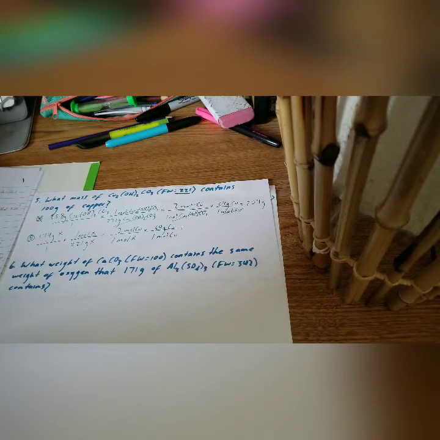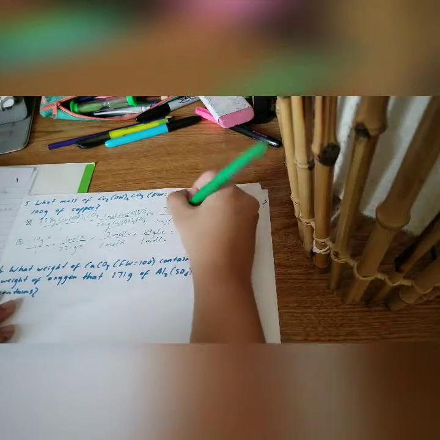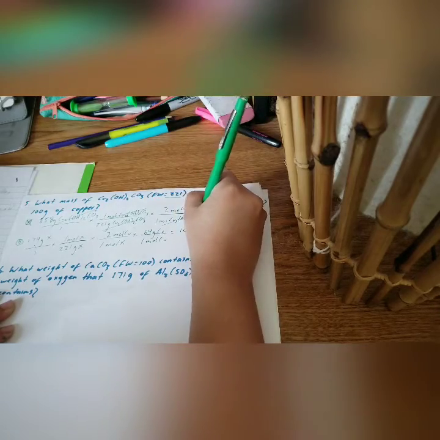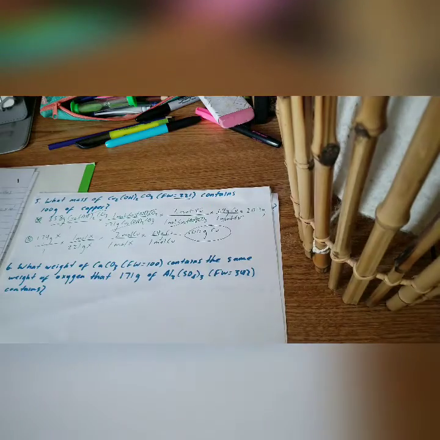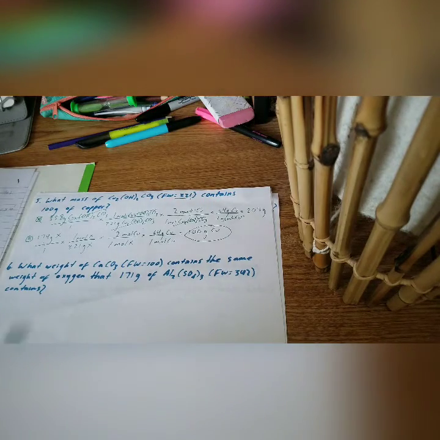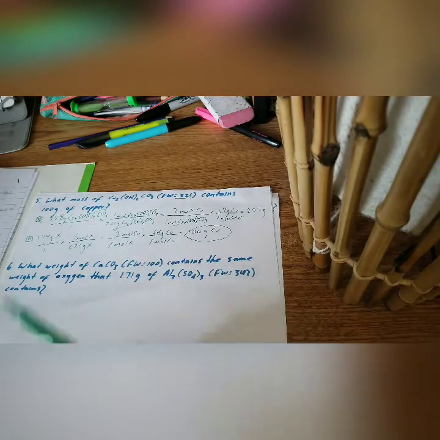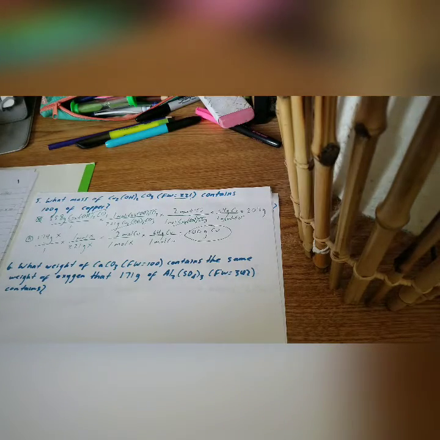So if we put this in the calculator, we should say 174 divided by 221 times 2 times 64 equals 100 grams of copper. So this should be your answer. So it's just a matter of testing out your answer choices in this case.